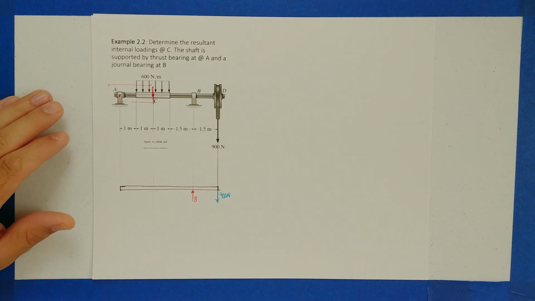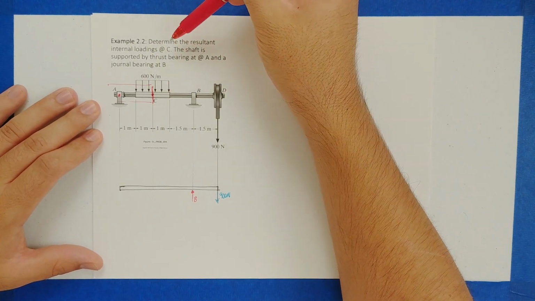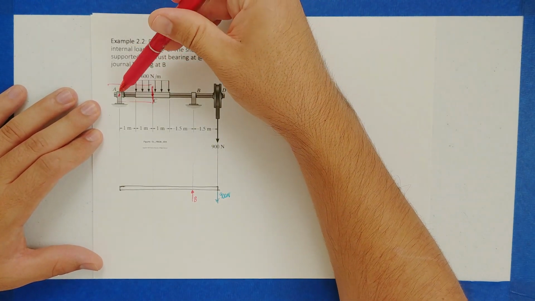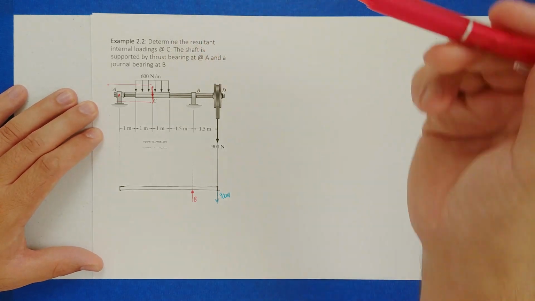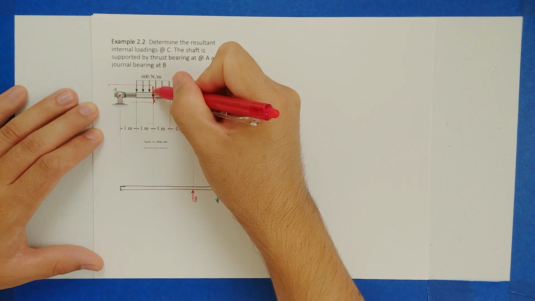All right, so this is example 2.2, and we want to determine the internal loadings at point C. The shaft is supported by a thrust bearing at A and a journal bearing at B. So we want to figure out what's the internal loading at point C. For this, we need a section.